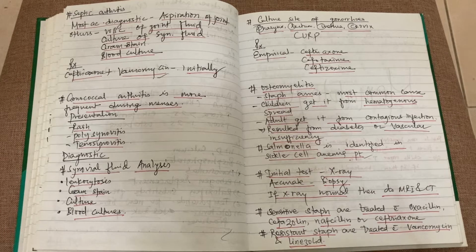Osteomyelitis: Staph aureus is the most common cause. Children get it from hematogenous spread, adults get it from contiguous infection resulting from diabetes or vascular insufficiency. Salmonella is identified in sickle cell anemia patients. Initial test is X-ray, accurate test is biopsy.